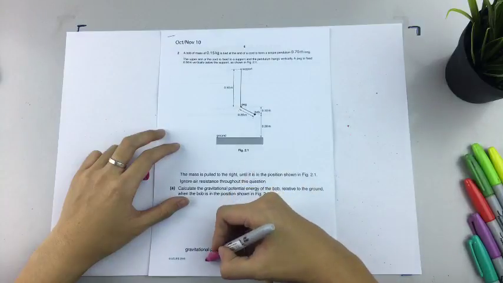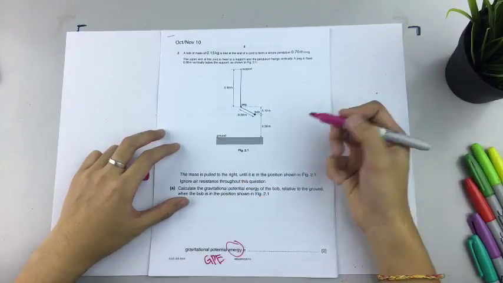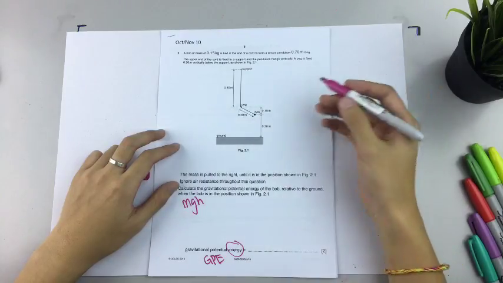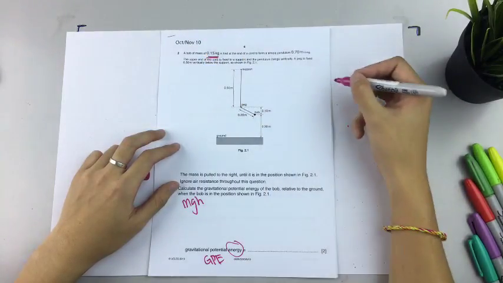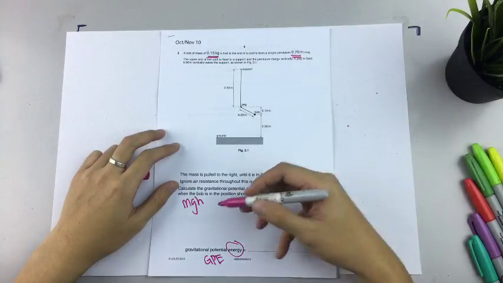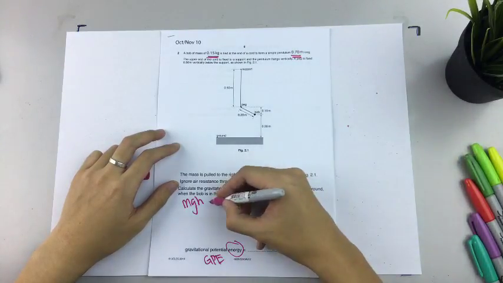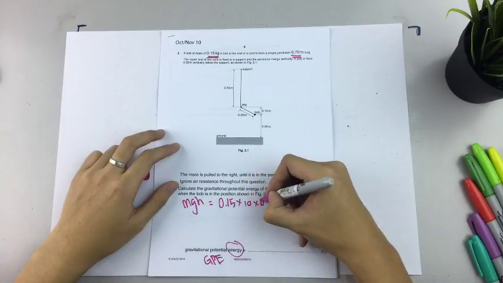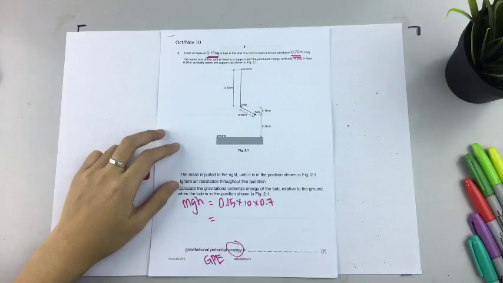So GPE, again the formula mgh. You find your m, g and h lah. You have a mass here and a height of 0.7 meter. Then g is always the same, I have told you that. So 0.15 times 10 times 0.7. Sorry, there's some mistake.